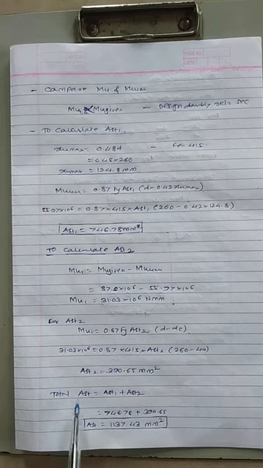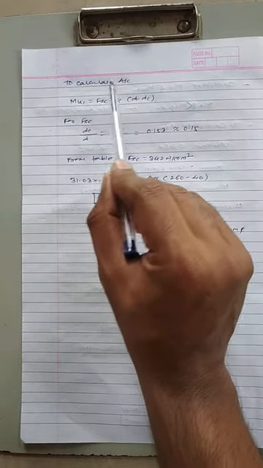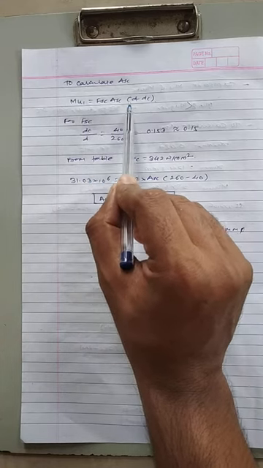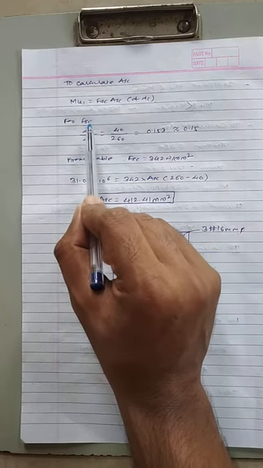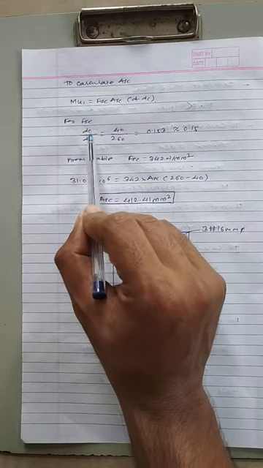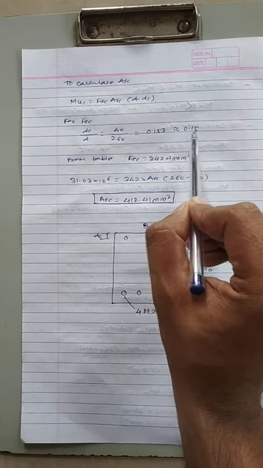Then calculate total AST. Total AST is equal to AST1 plus AST2. So total AST is equal to 1137.43 mm square. Then next, calculate ASC. For calculation of ASC, MU1 is equal to FSC into ASC in bracket D minus DC. Now first we require to calculate FSC. FSC depends upon the DC by D ratio and the grade of the steel. So first calculate the DC by D ratio, which is equal to 0.153, say 0.15.